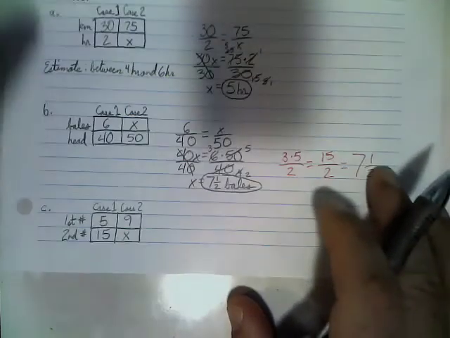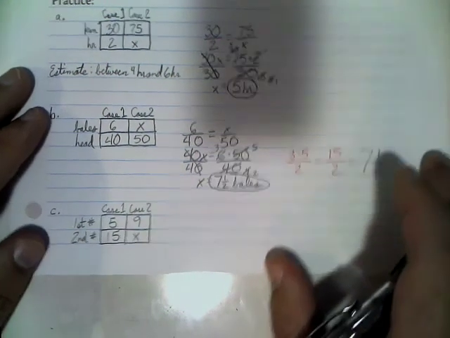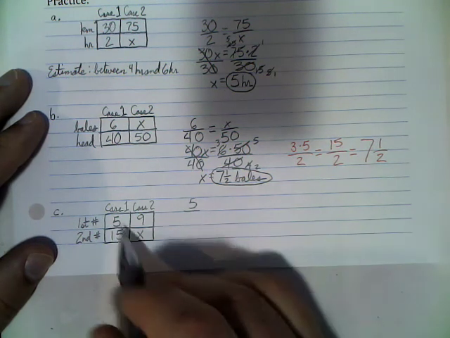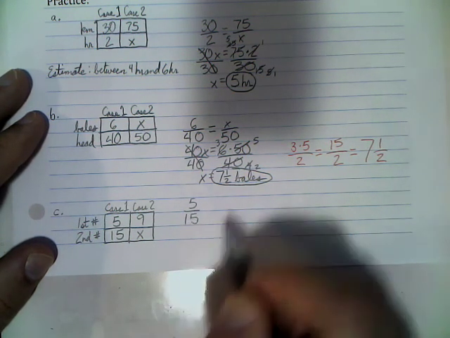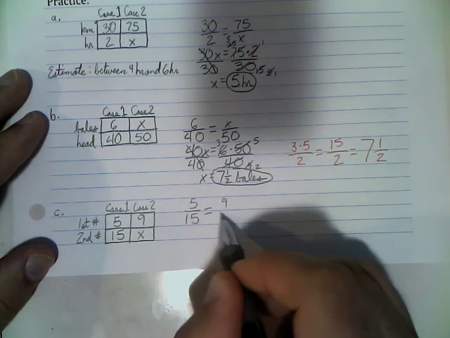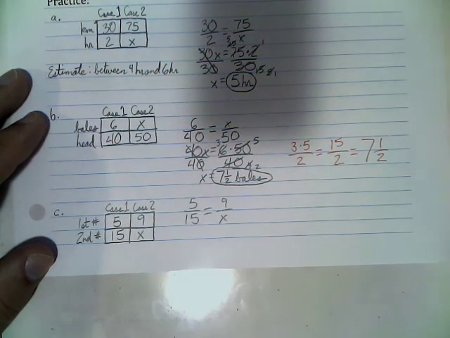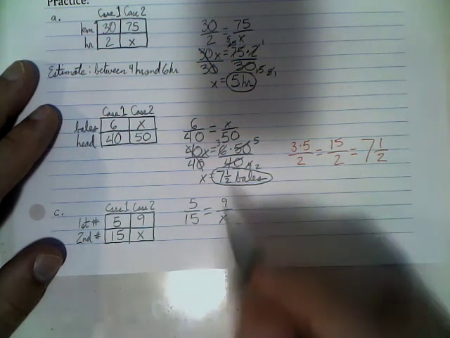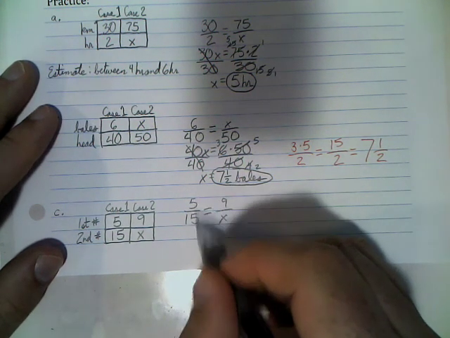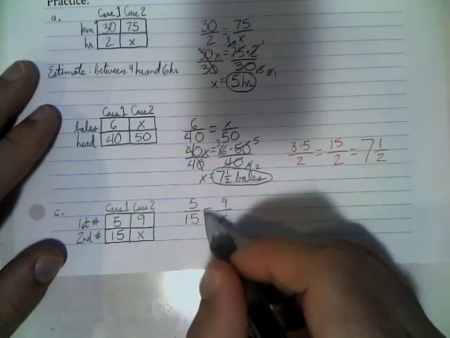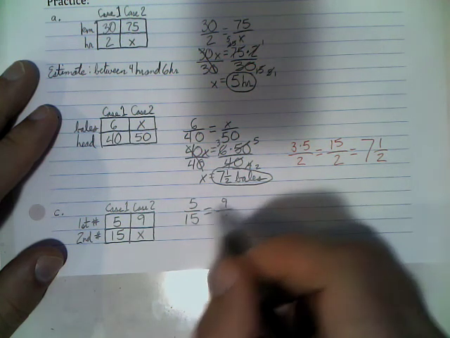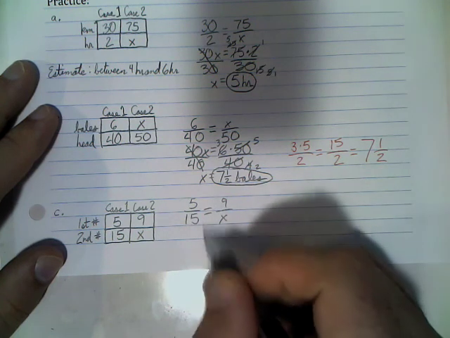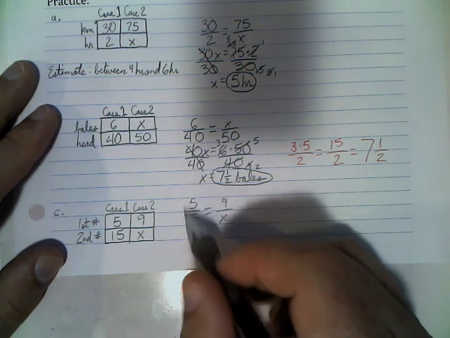So I'm kind of running out of room here. I imagine you probably are too. We're going to see if we can get this in. I'm just going to put this up here. So 5 over 15 equals 9 over x. Now, something I can do, if I notice it, is I can actually reduce my fractions. Now, we're not multiplying, so I can't reduce the 15 and the 9. I can't reduce before multiplying because we're not multiplying. But you can always reduce a fraction.